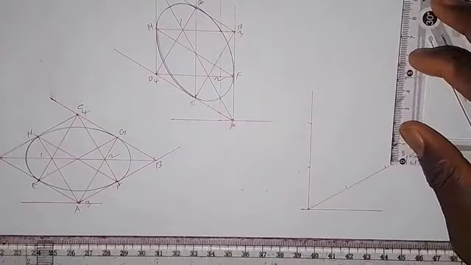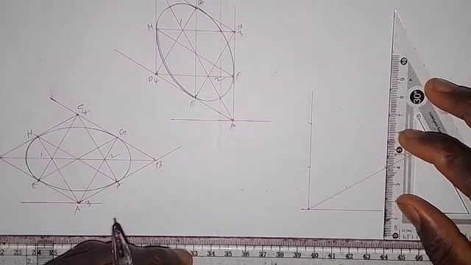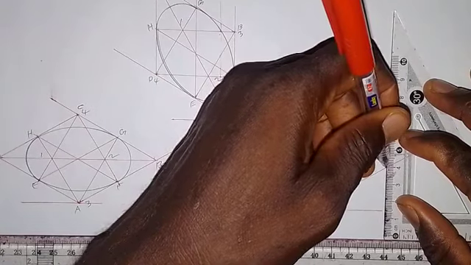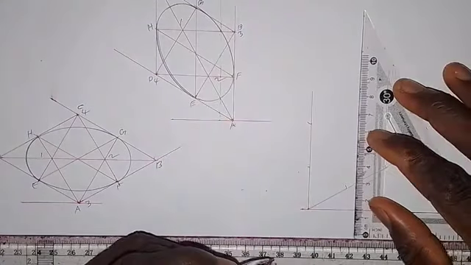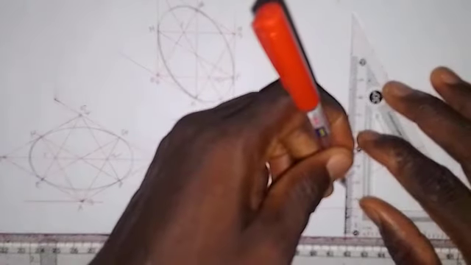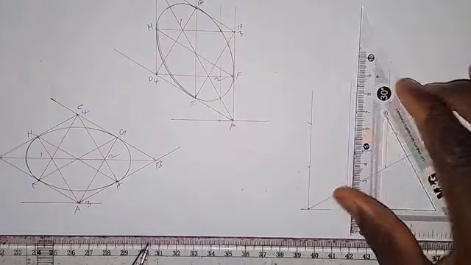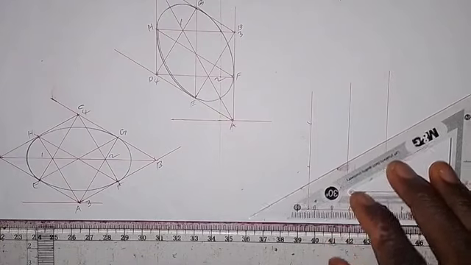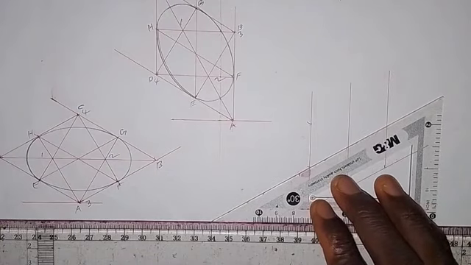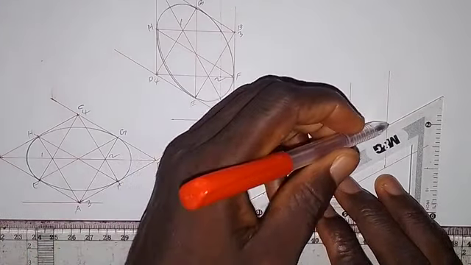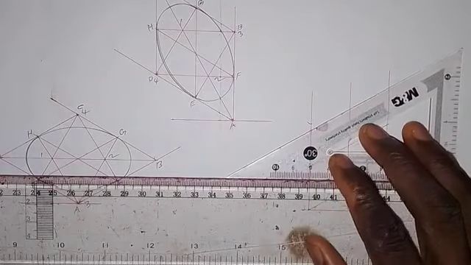From this point here, we draw a vertical line, and at the midpoint we also draw a vertical line. Then we turn the set square like this. From this point, draw a line to touch this line, and come up here.